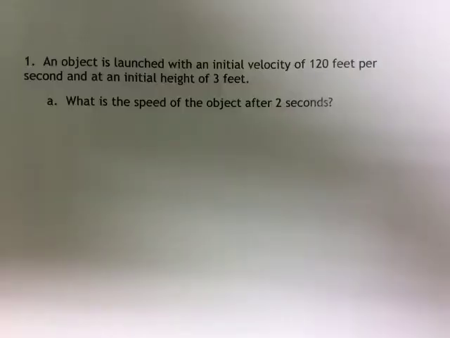Hey guys, in this screencast I am going to show you how to use the equation that we have for projectile motion to determine the speed and height of an object at any given time. And we're going to use calculus to do that.